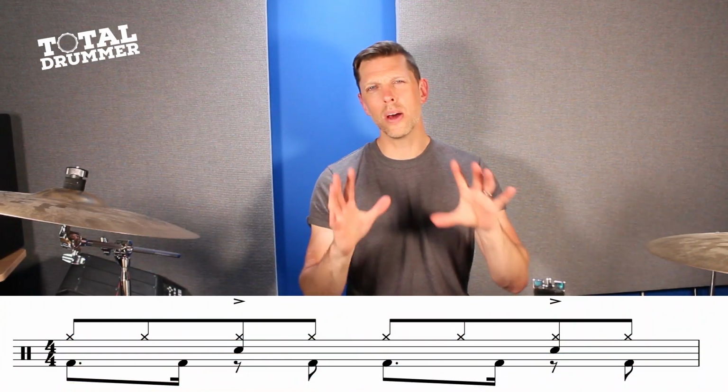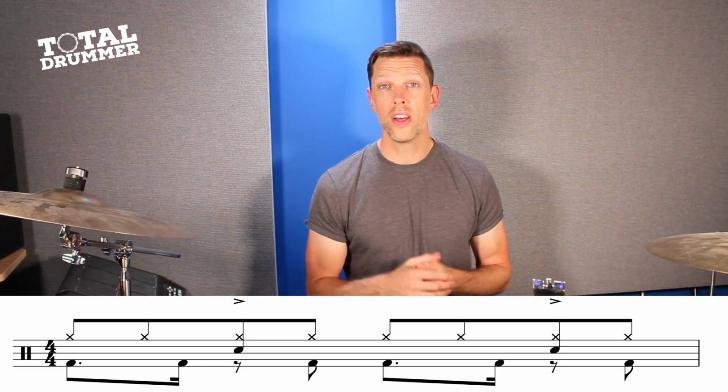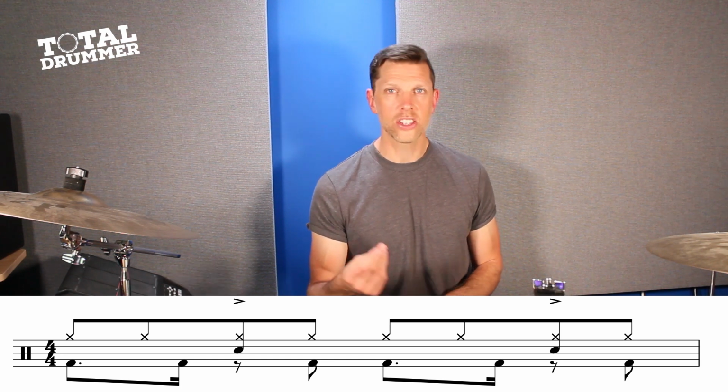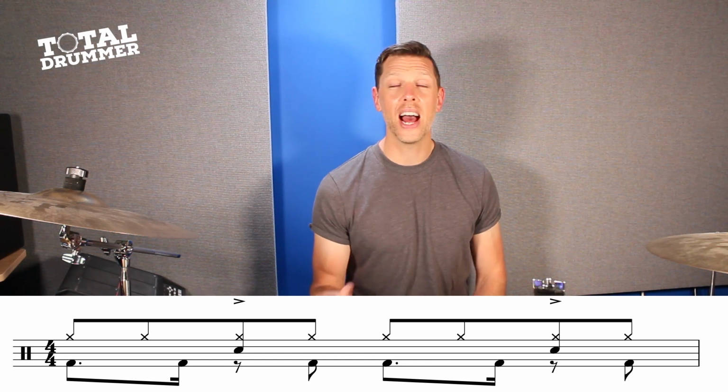Okay, so first up, we're going to move quite quickly through this. First up, we're just going to play the beat with hi-hat, bass drum, and the main backbeats on the snare on 2 and 4. So we're going 1 and a 2 and 3 and a 4 and.